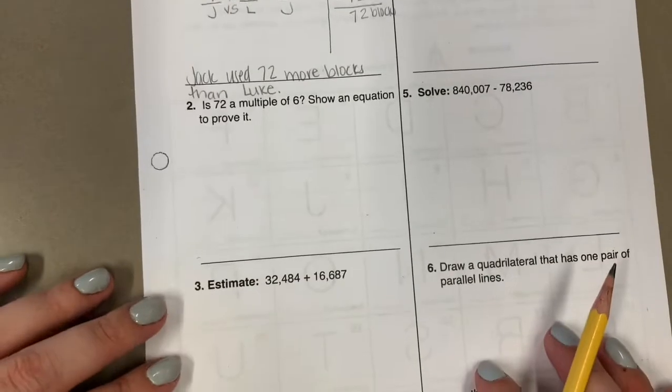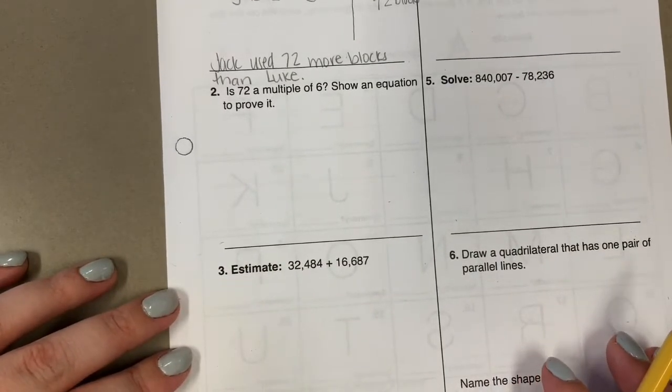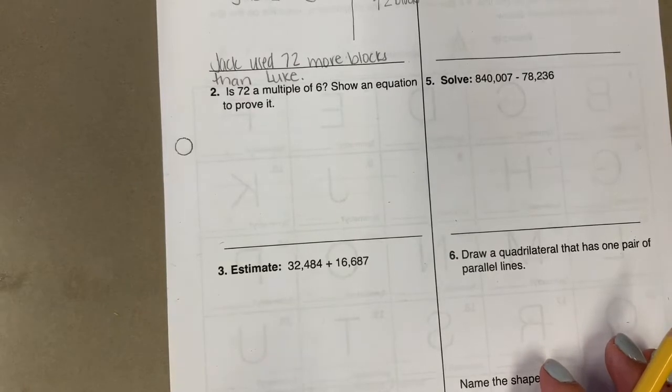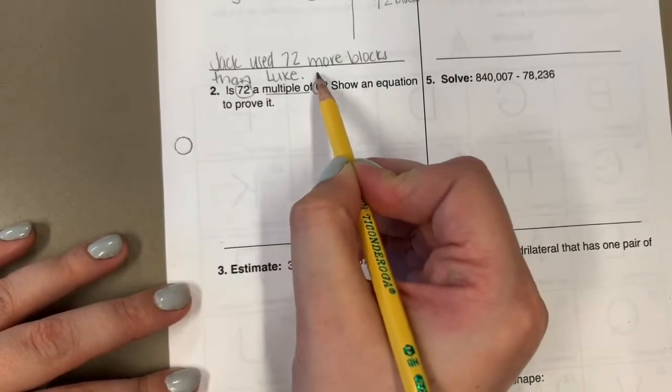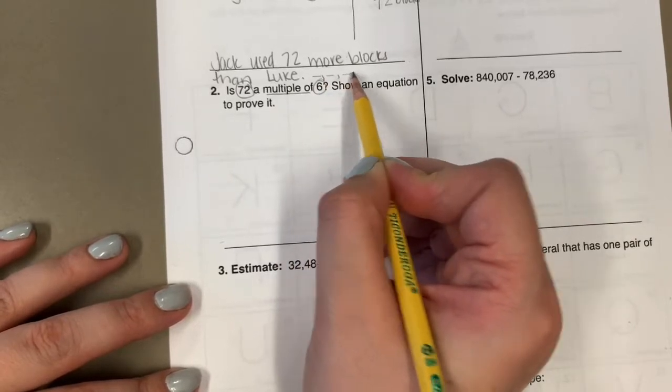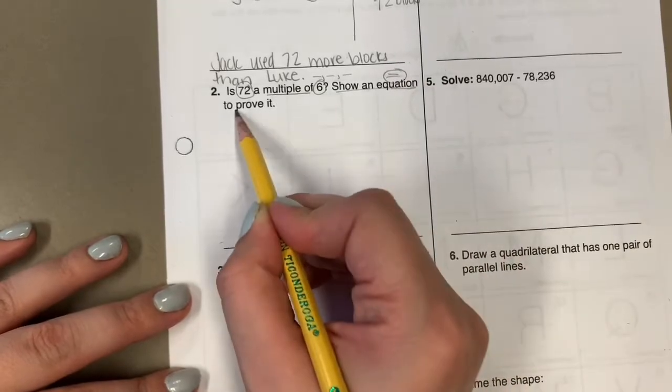Question number 2, they want to know, is 72 a multiple of 6? Show an equation to prove it. So you need to think to yourself, is 72 a multiple of 6? Multiples are counting by the number. Show an equation. Equations have equal signs to prove it.